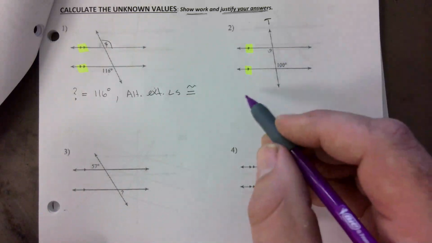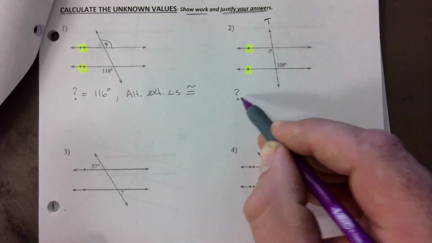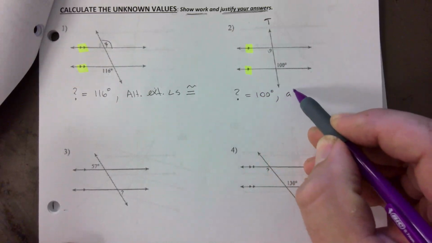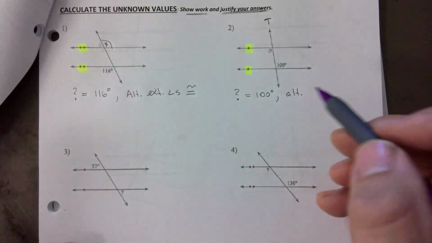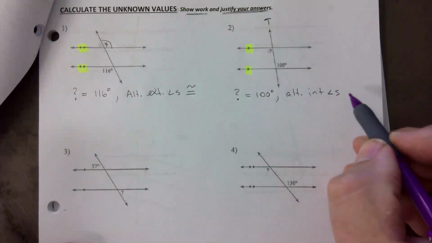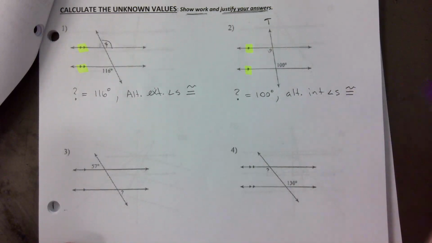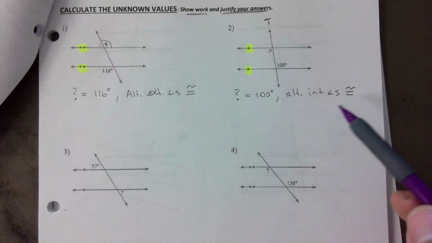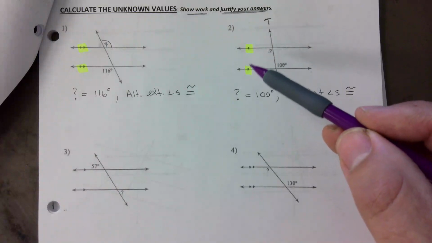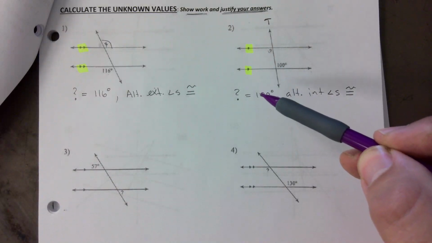Alternate interior, that's correct. So the question mark is equal to 100 degrees. So that's all I want you to practice for the next little bit. Alternate interior angles, we know are congruent. Folks, this is a given because of the fact that these two lines are parallel. Okay, that's why we can conclude this.